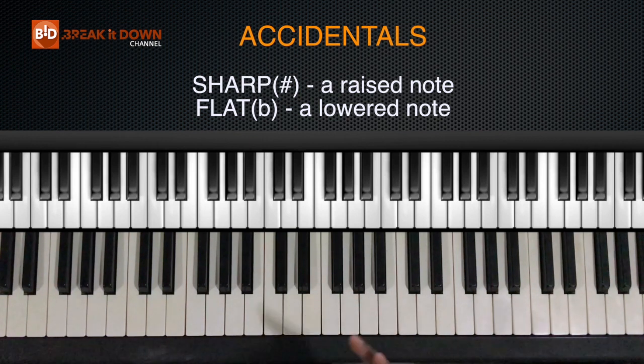Now, let's look at a typical black note. This black note can be found between the key of F and the key of G. We just learned about accidentals, sharps and flats. Relative to the key of F, this black note can be considered a sharp.